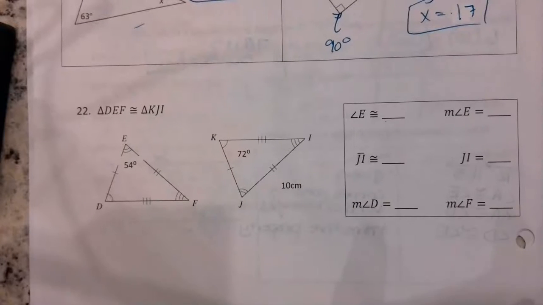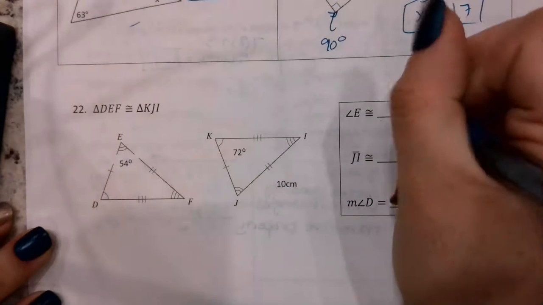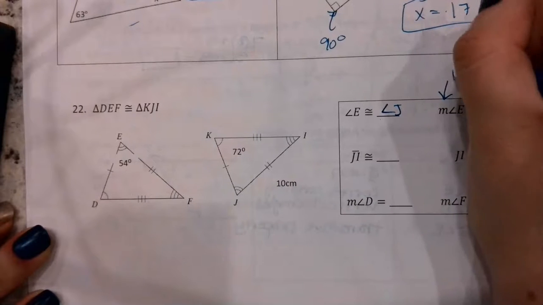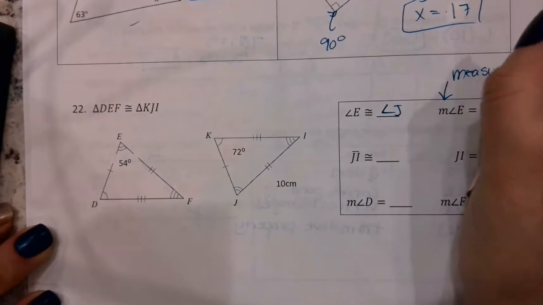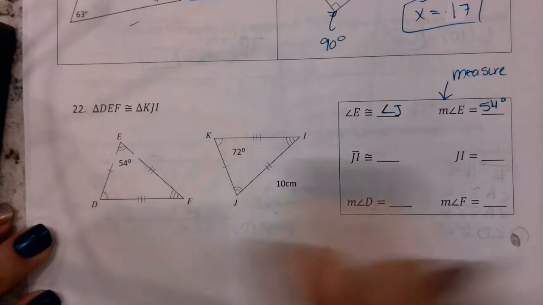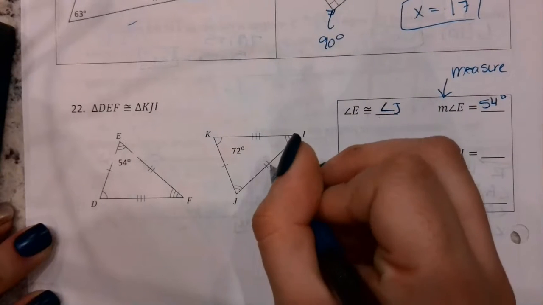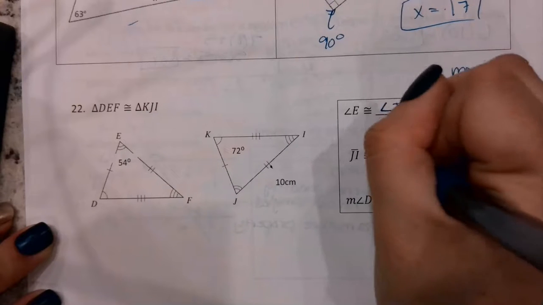Okay. Given this triangle, I want to name the corresponding part. So measure of angle E is congruent to, I look for the other triangle that also has 2. That would be angle J. This means measure. So I need to know how much angle E was. It's 54 degrees. JI is congruent, so I'm looking for the one that has the double lines, to EF.